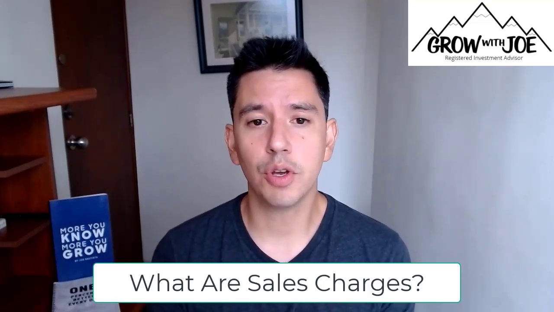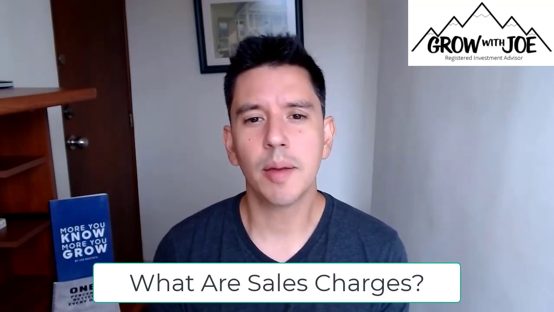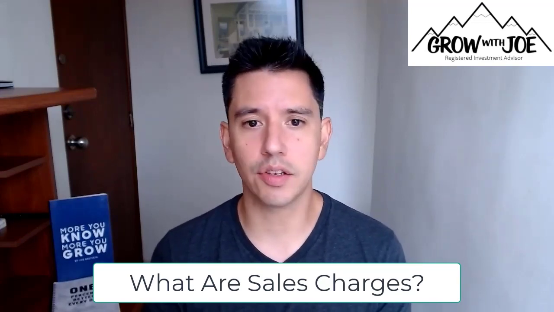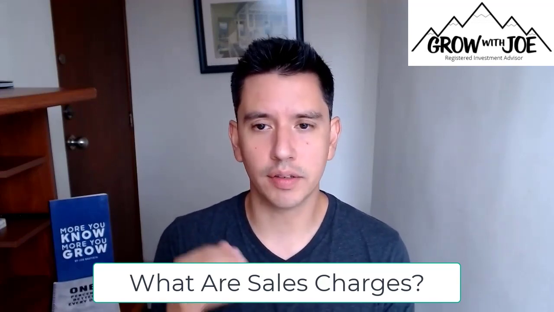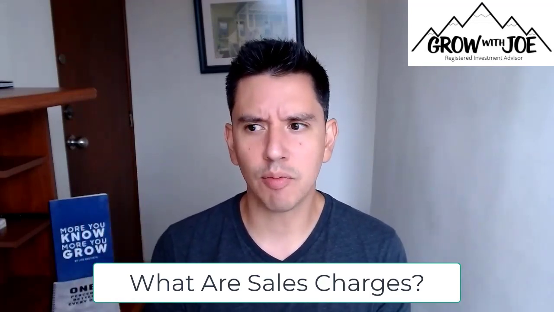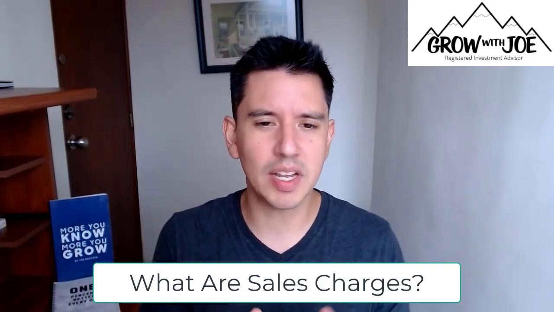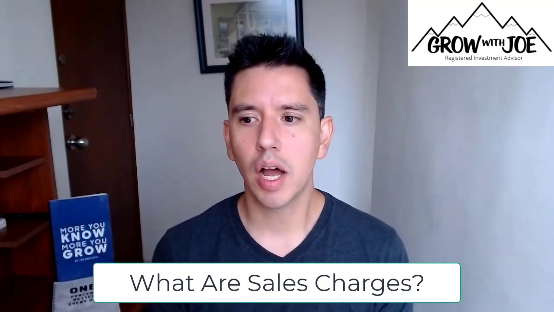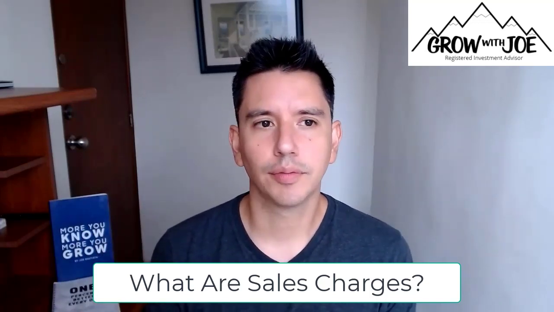Another fee that can really eat into your return is sales charges. These are typically associated with actively managed funds as well. There are front load sales charges, and then there are back end sales charges. Front load sales charges mean they're going to take the fee right off the bat, and they could be typically around 5.75%. And there are breakpoints, which means the more money you have with this one company, the lower the sales charge they're going to give you.